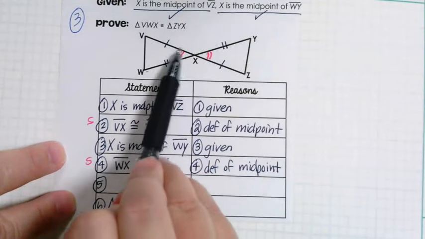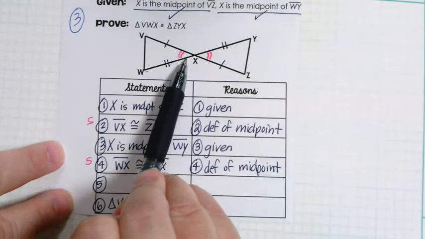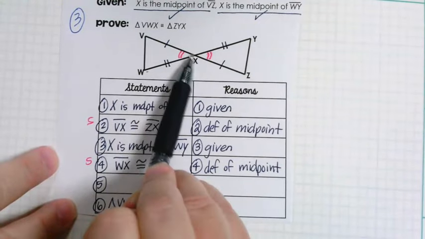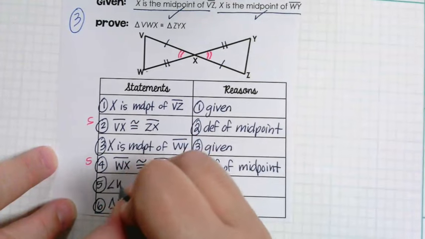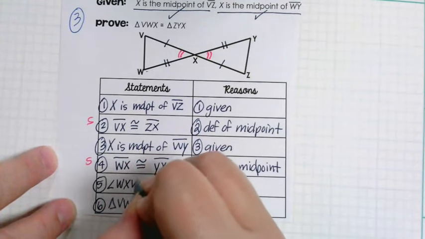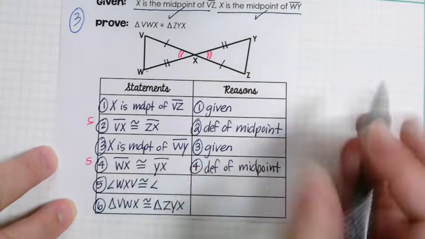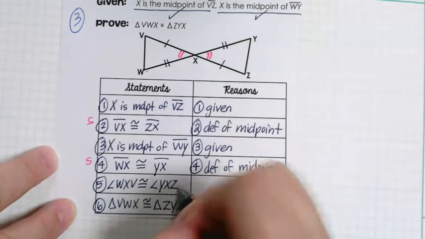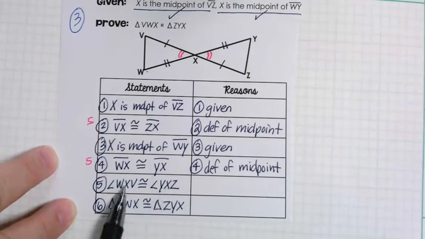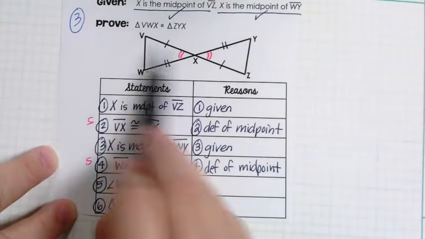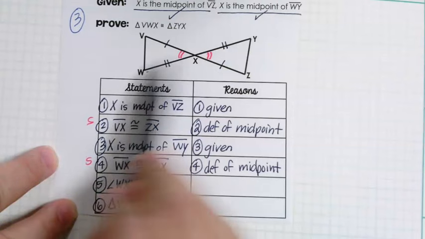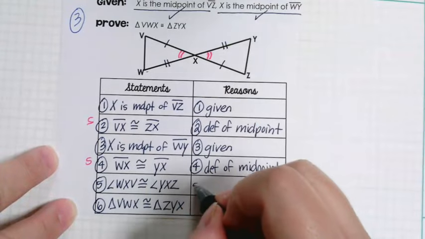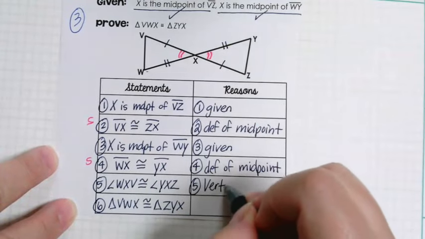Be very careful. You cannot just use the letter X to name this angle. You have to use three letters. So angle WXV is congruent to angle YXZ. You could turn around either of these names, but make sure X is in the middle. WXV is the same as VXW. YXZ is the same as ZXY. And we know those because they are vertical angles.